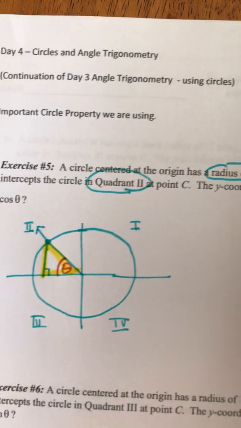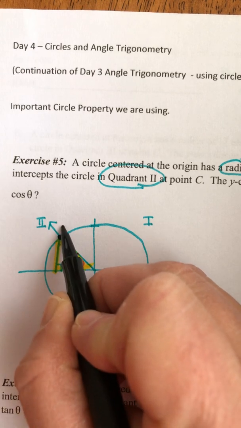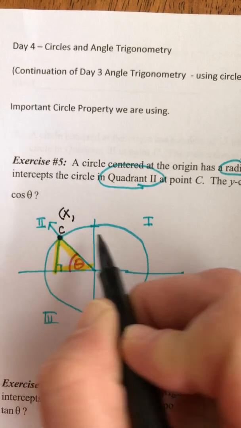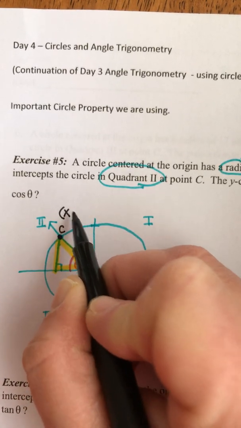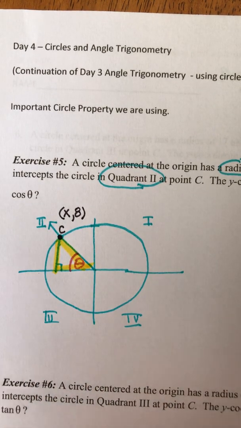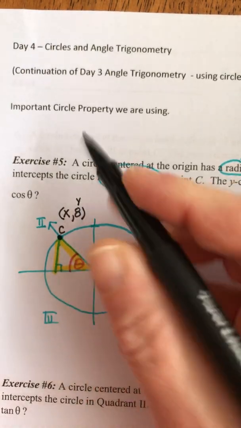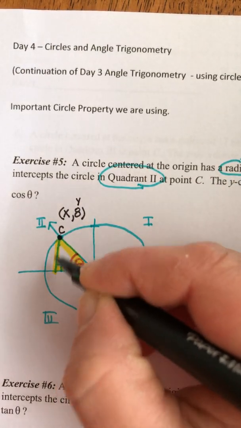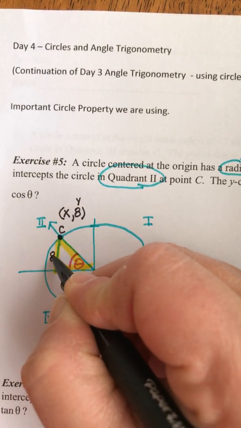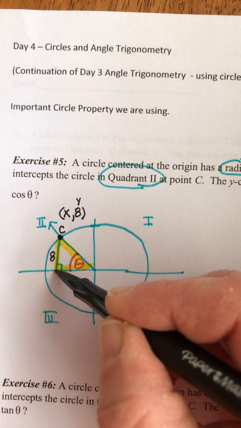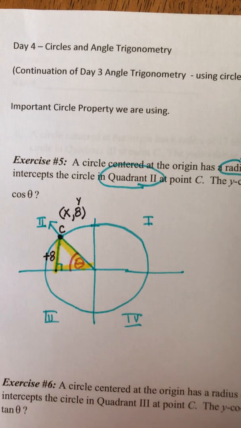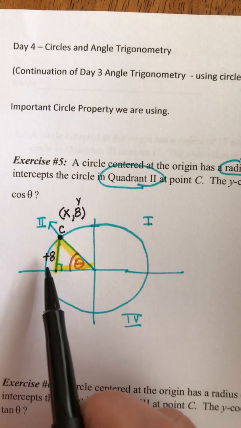First thing I'm going to do is go over here, and label this as point C. I do not know what the x value is, so I'm just going to call it x. But the y coordinate is 8. So this has a coordinate of x and 8. Now the 8 is the y value. Y's go up and down. My up and down side of my triangle is this leg right here, and I'm going to give that a value of 8. Because I'm going from the x-axis up to point C, that's a positive 8. So I have one side of the triangle there.